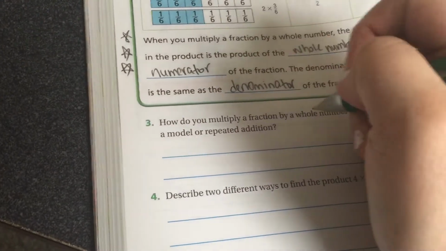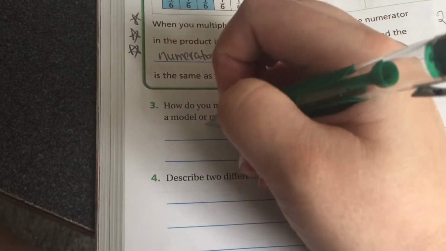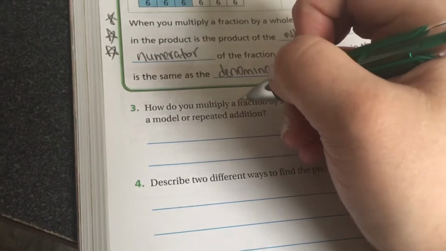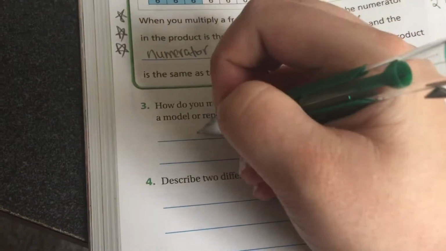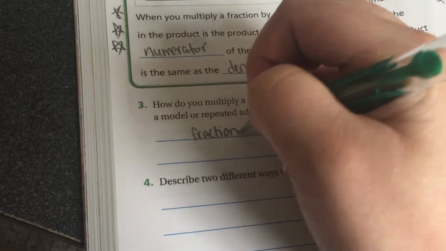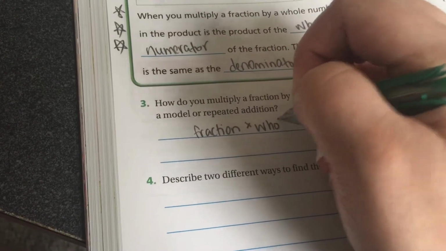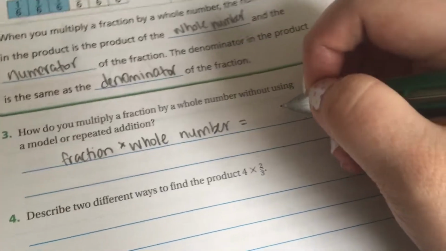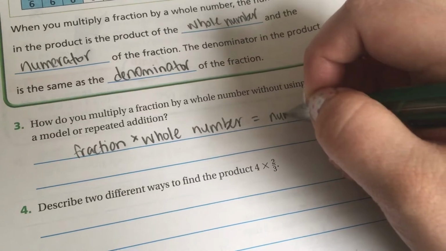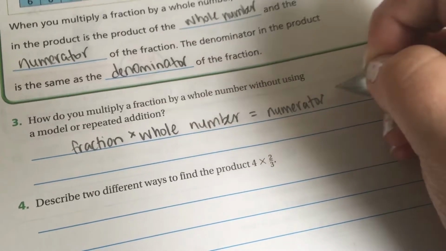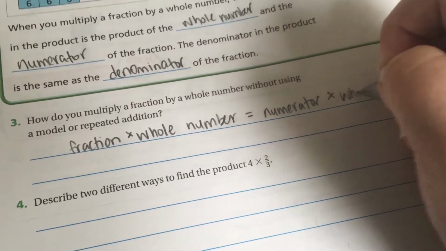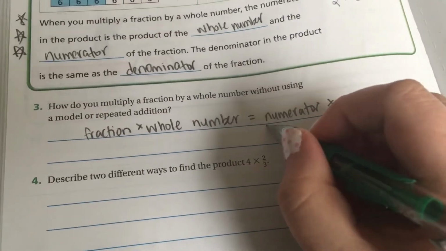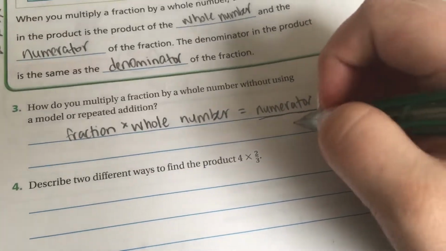If you're going to multiply a fraction by a whole number, I'm going to write this out in words. Maybe it'll be a little easier to see what it's talking about. So multiplying a fraction by a whole number: fraction times a whole number equals the numerator times the whole number over the same denominator.